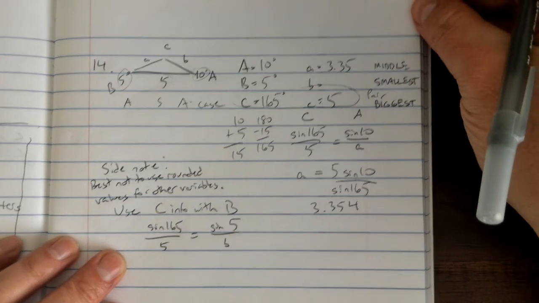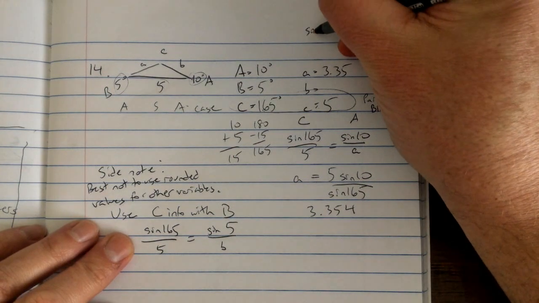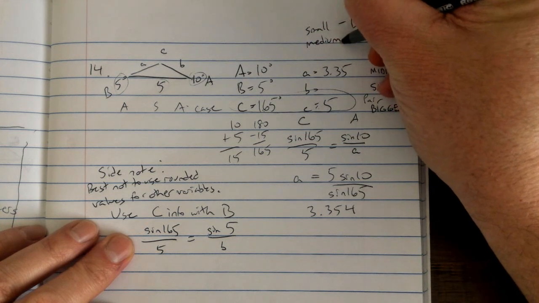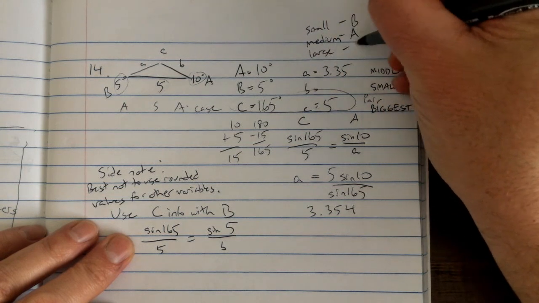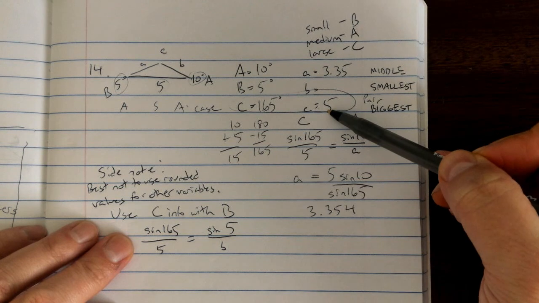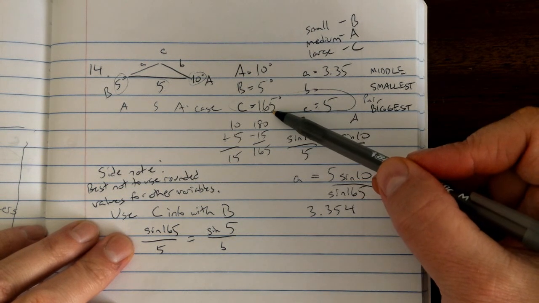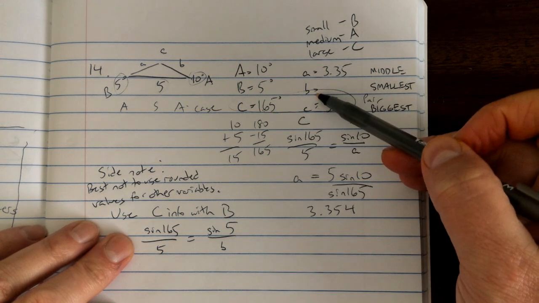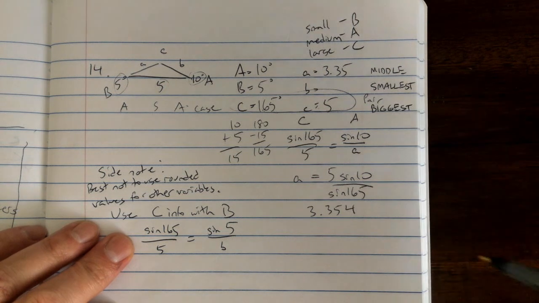In other words, if you want to, you could think small is B, medium is A, and large is C. So 5 is the longest side because 165 is our biggest angle. So whatever we get for B has to be smaller than 3.35. That's how we know we did it right.